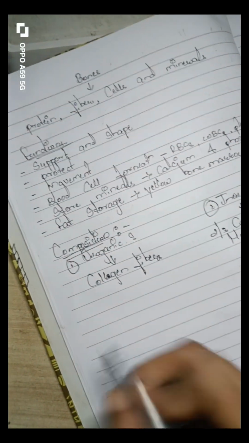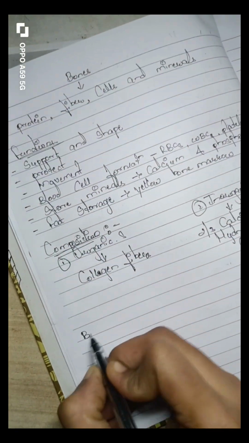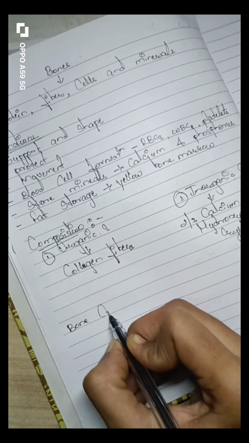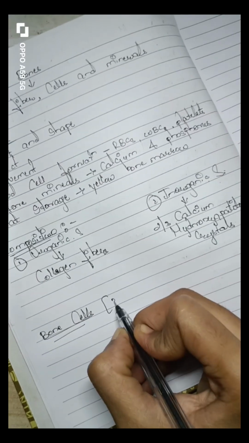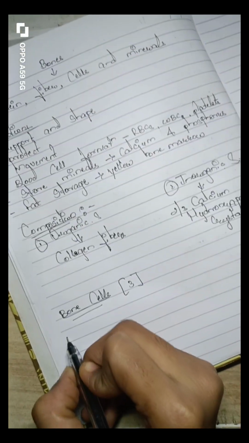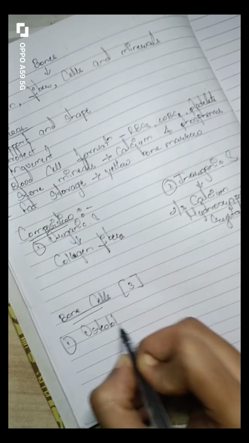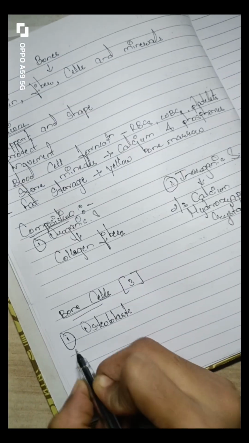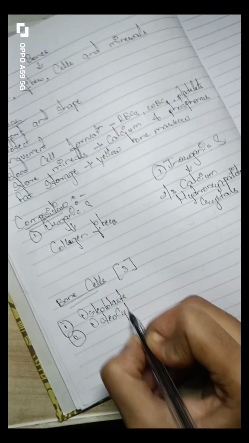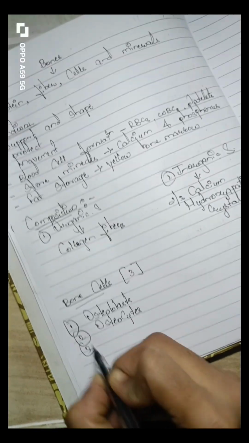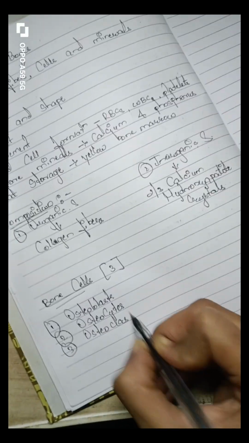Now coming to bone cells. There are a total of three types of cells. First is osteoblasts, second osteocytes, and third osteoclasts.